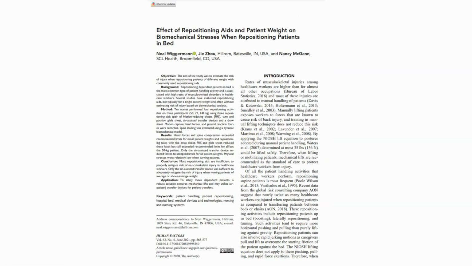Similar situation with the next article that I found. Again, repositioning aids, patient weight, biomechanical stresses, patient's bed. Different title, and that's the benefit of this soft search, that I'm not being trapped by a really specific search. I'm just looking for things in this general area. And I've got a good range of keywords, again, that I can extract.